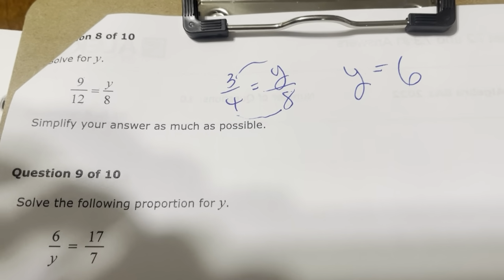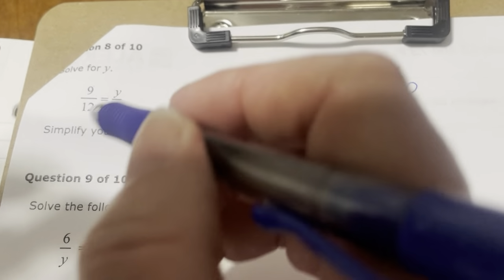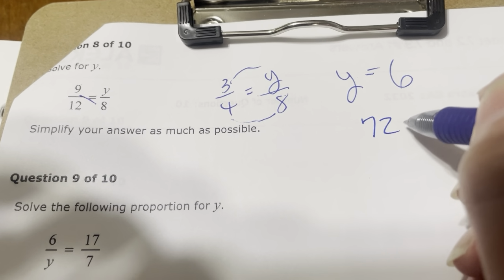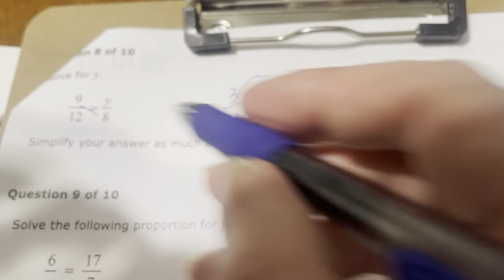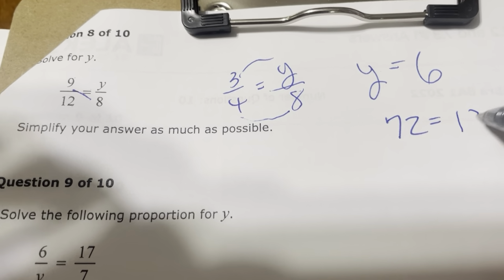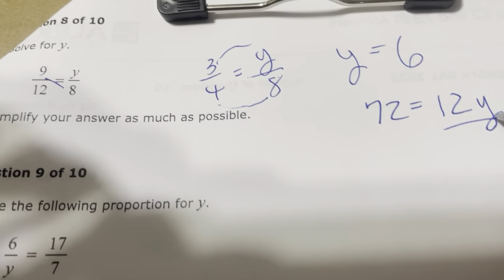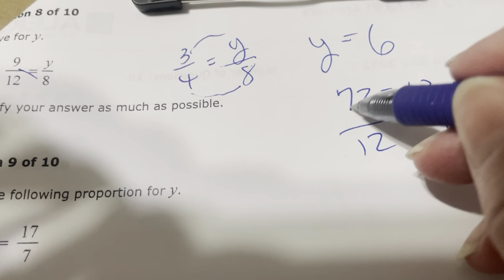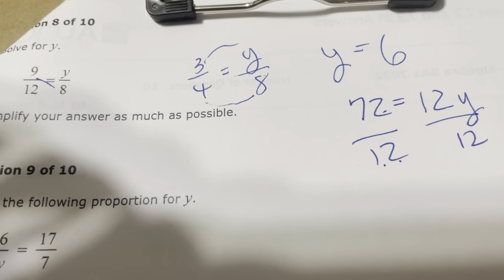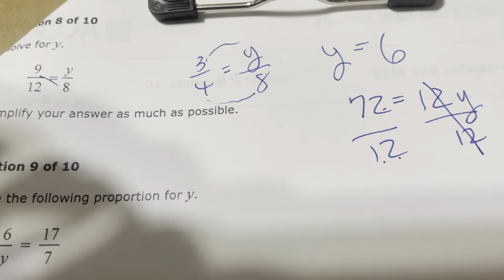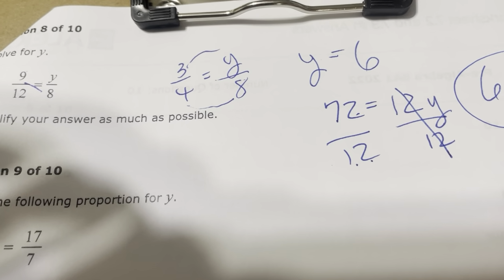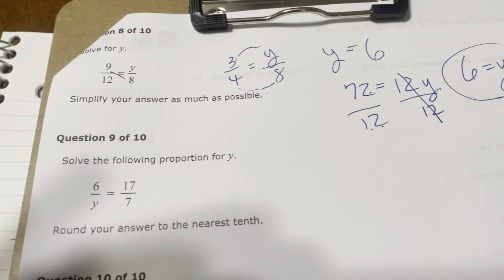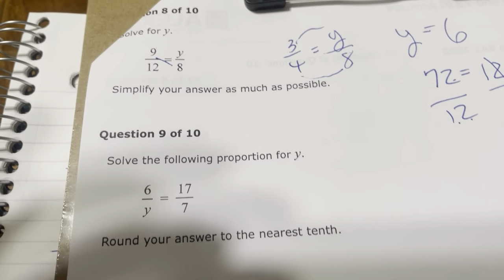If you don't happen to see that, let's cross multiply. 9 times 8 is 72 equals 12 times y, which is 12y. Divide by 12. Divide by 12. And 72 divided by 12 is 6. And y is equal to 6. Okay, so either way, you're going to get the right answer. Okay, look at the next one.